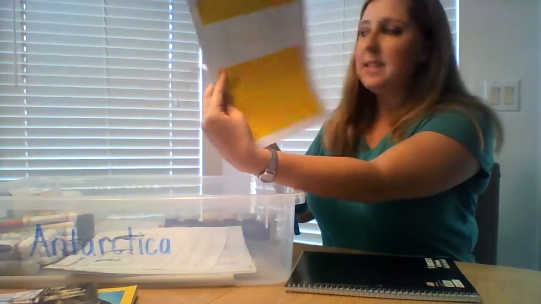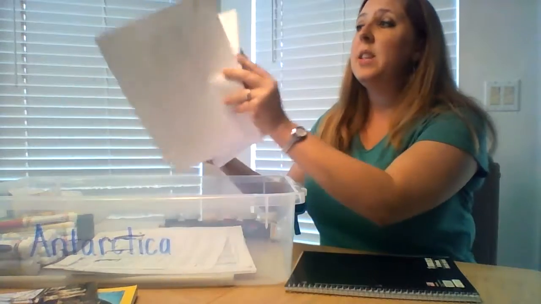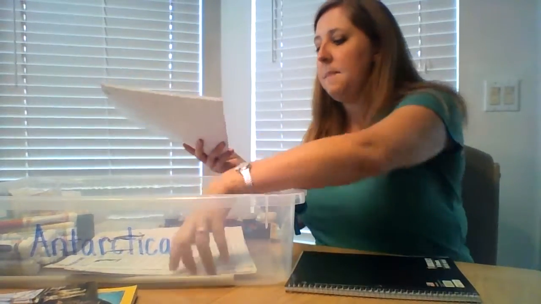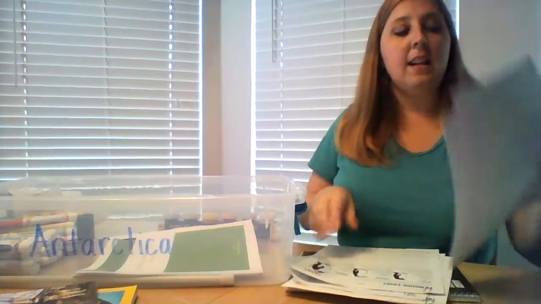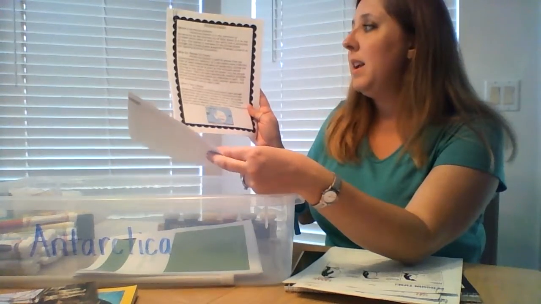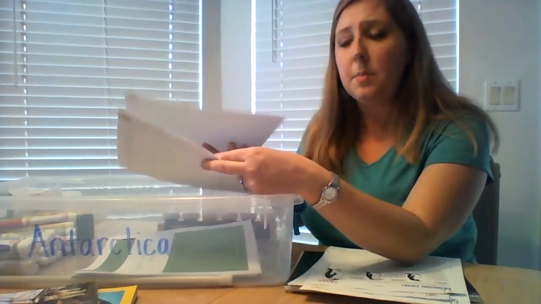You have ones on penguins, seals, and whales. So these are different packets that they can use to research the animals of Antarctica. They also have information packets that touch on the McMurdo station and what is involved in the station, where it's located, who all is a part of it.